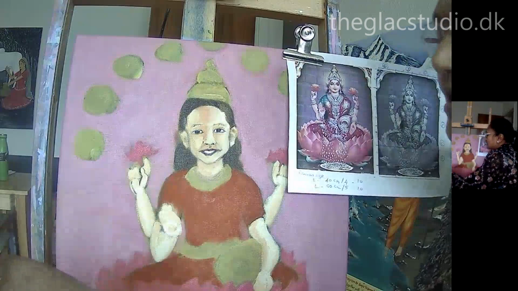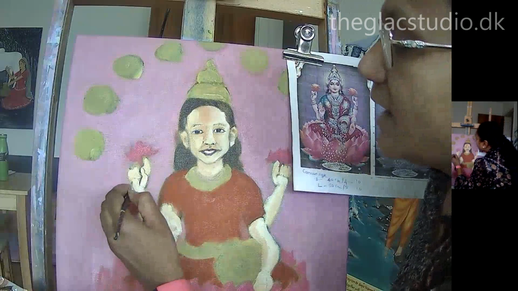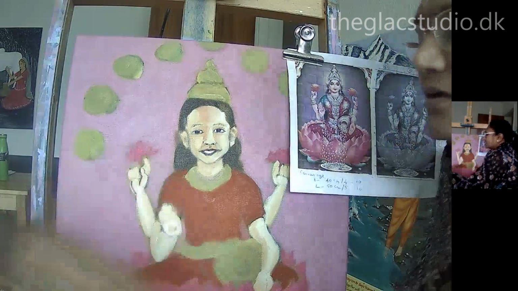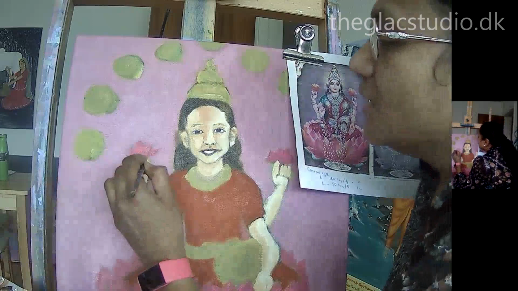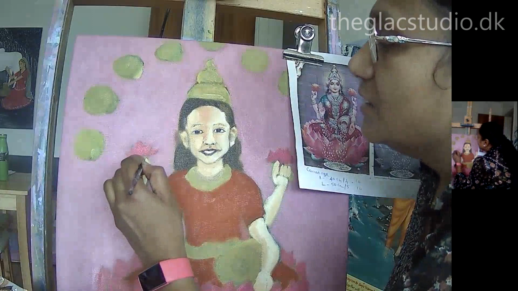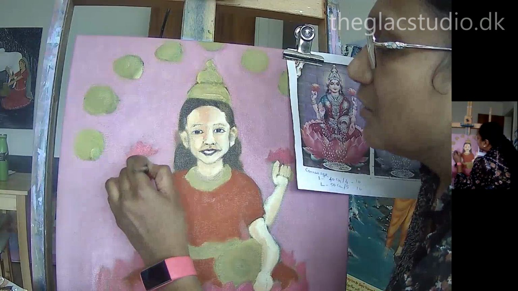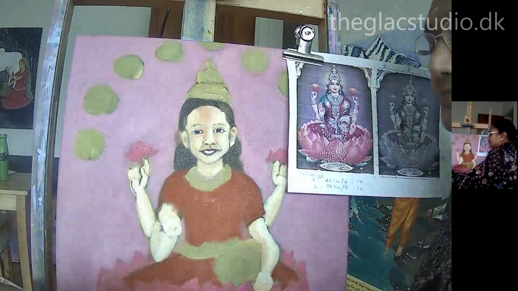In this case, I just had the hand looking really broad and I wanted to fix that. So I'm doing the contours. Whatever is left over, the color, it'll be fixed when I do the layer of the background.